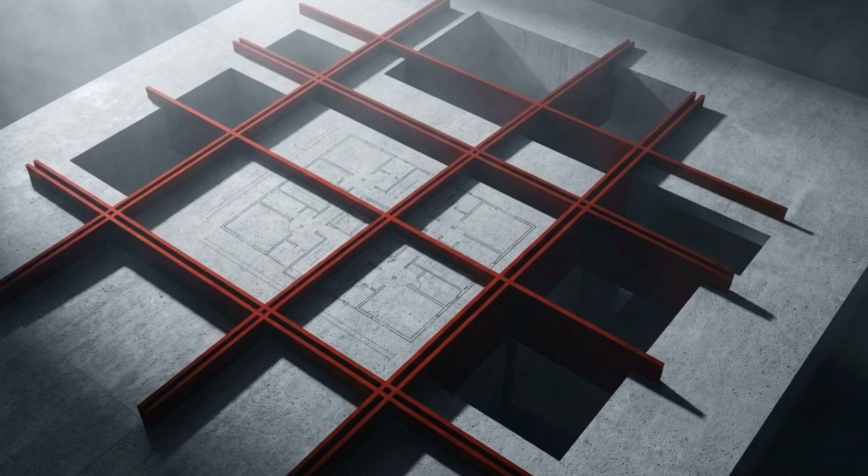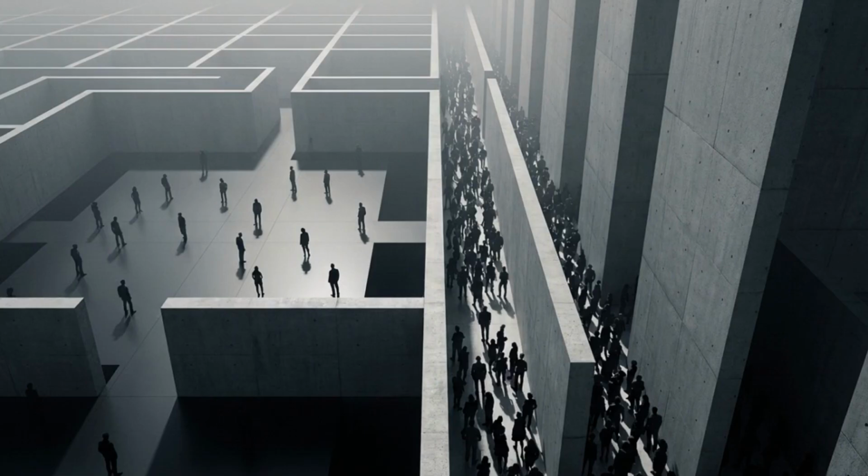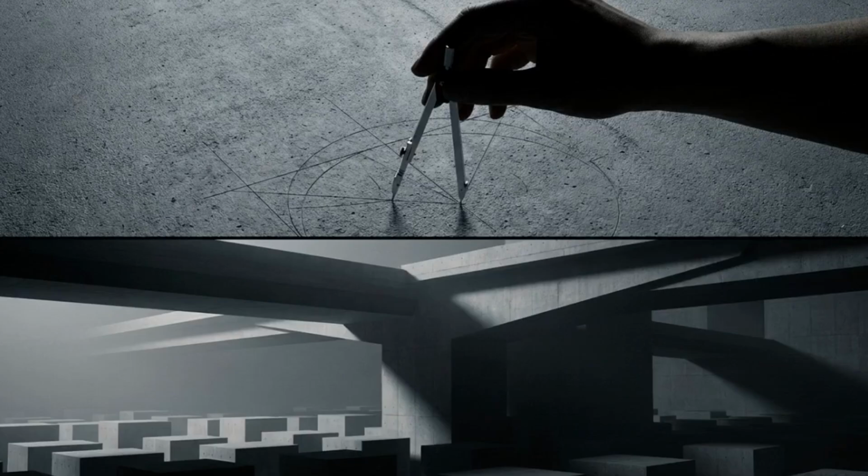Space is never neutral. A floor plan is not a blank canvas. It is an arrangement of historical assumptions and power dynamics. To practice architecture without theoretical awareness is to unconsciously reproduce inherited political and ecological harm.